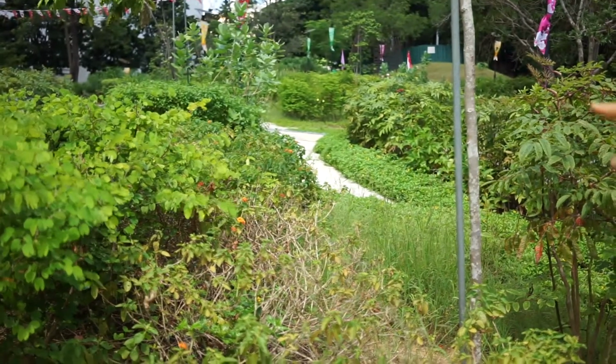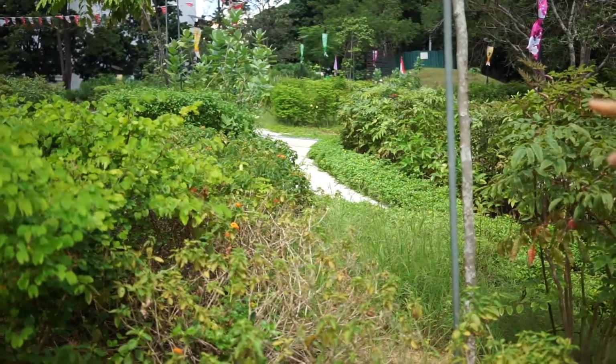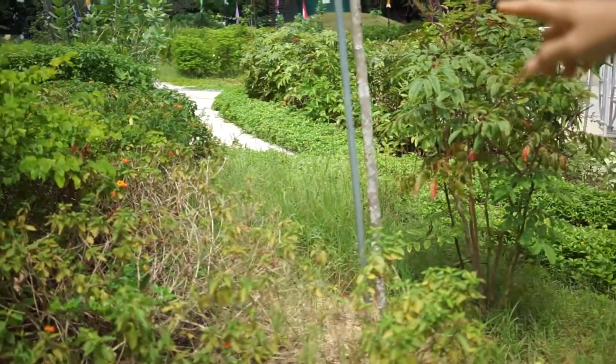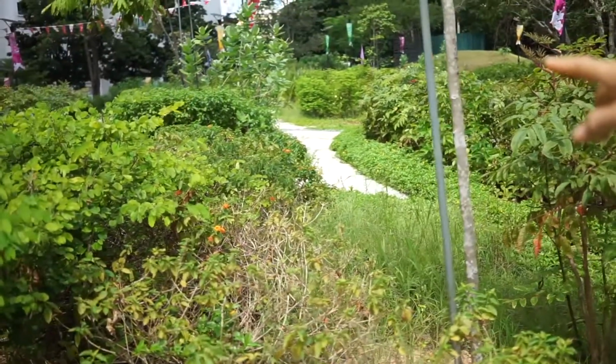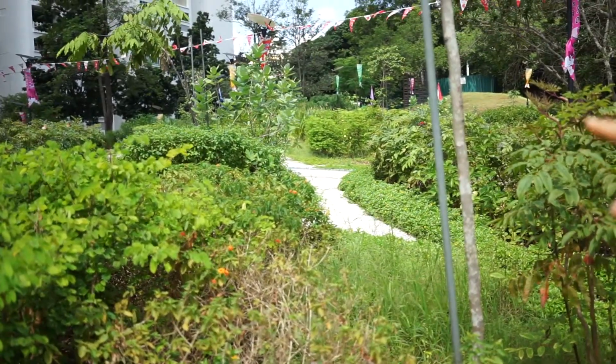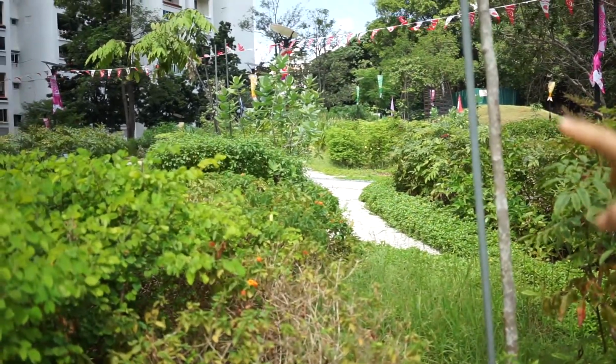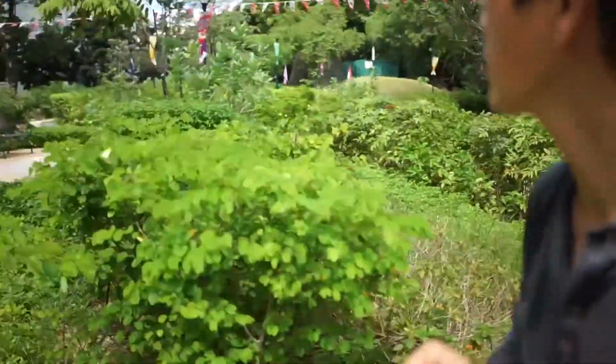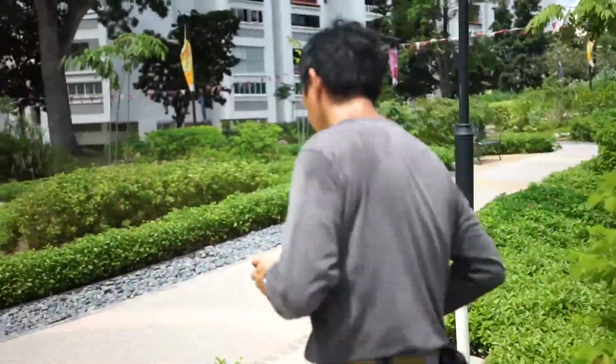Did you see something flying around, but it's really very small? Did you see that? That is actually the pygmy grass blue butterfly. Oh yes, the plain tiger flew by again. Okay, let's get closer to the host plant itself, lantana.